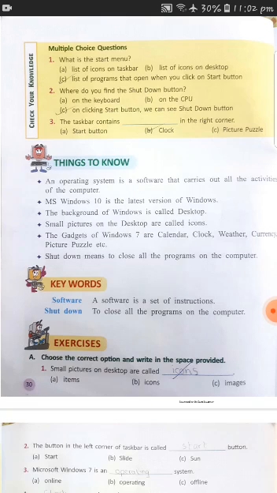Where do you find the shut down button? शट डाउन बटन हमें कहाँ मिलता है? जब हम स्टार्ट बटन पे क्लिक करते हैं तो we get to see the shut down button. So mark C over here as well. On clicking start button we can see shutdown button.